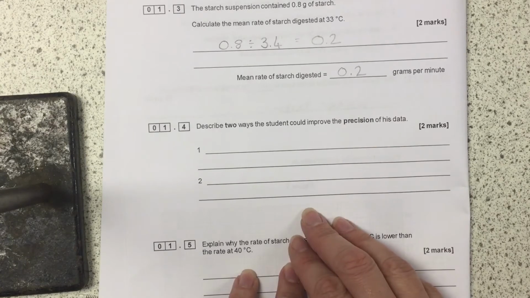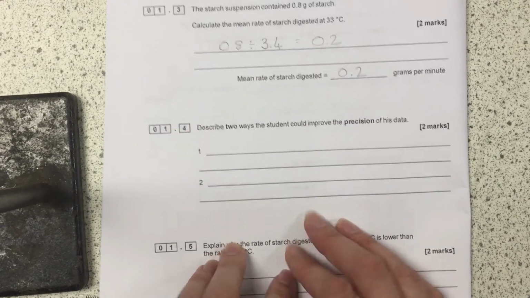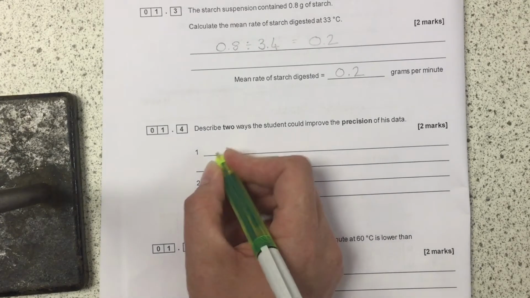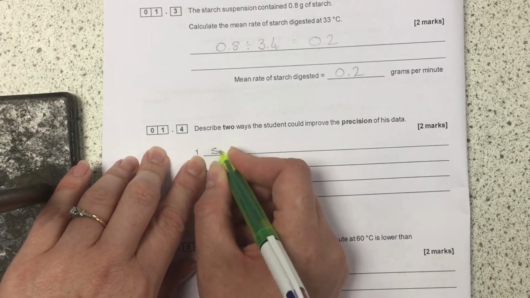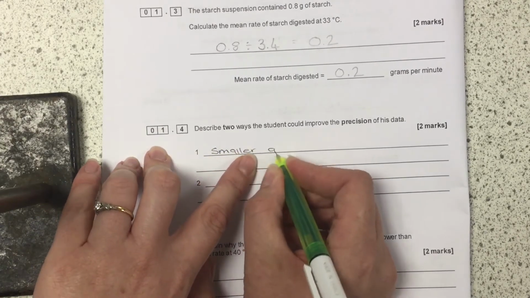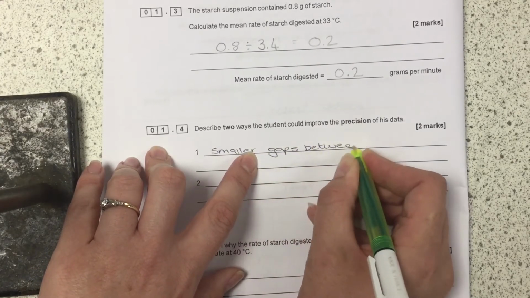The most common error here was to describe using electronic equipment or digital equipment, which would increase the accuracy but not the precision. In this situation, they wanted you to take readings at smaller increments, so smaller gaps between temperature readings.